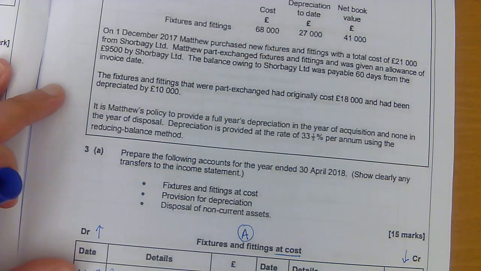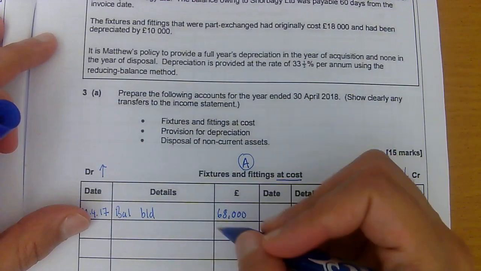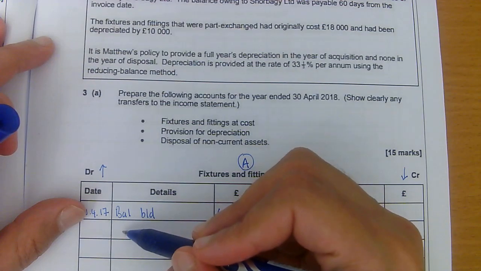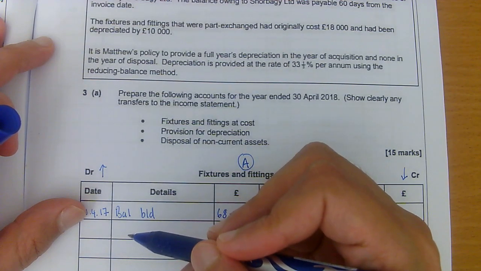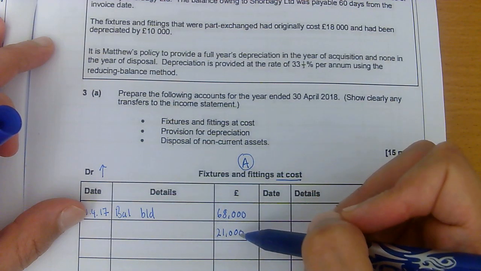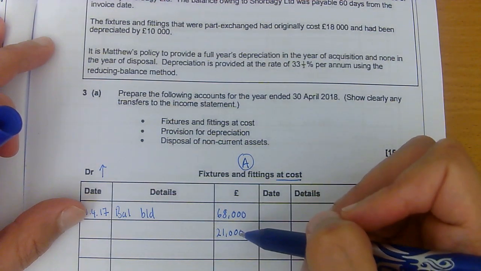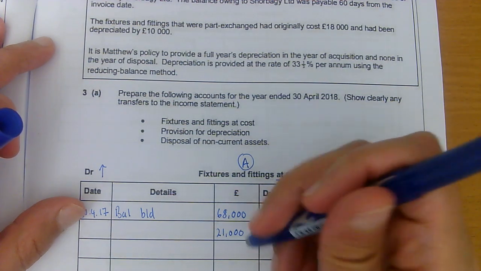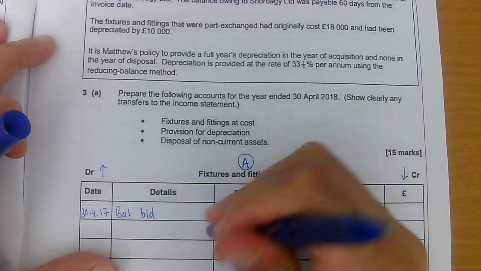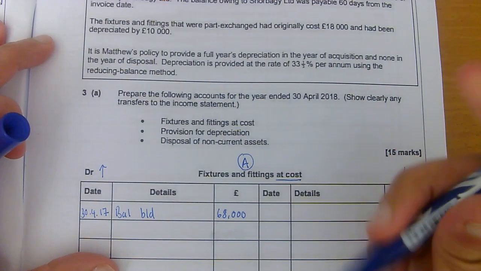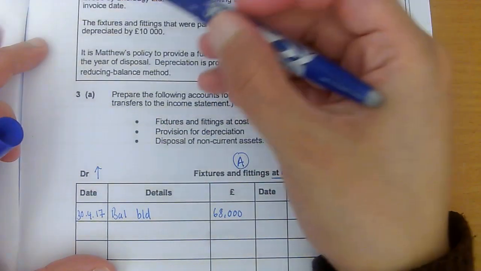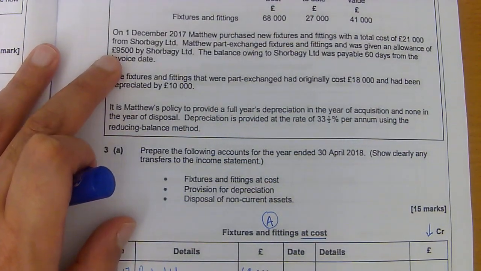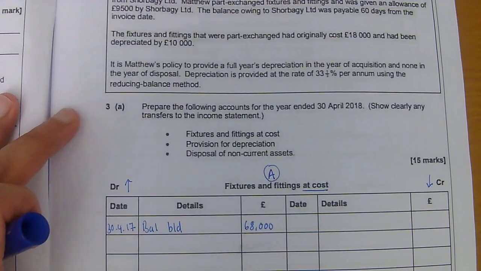Now the common mistake students will make, they will just put 21,000 here, and that would be incorrect because you can't put bank here, you can't put disposal here, you can't put your supplier's name here because you don't owe your supplier 21k. You've not paid 21,000 from your bank. So you have to split this according to this question here. You have to split this based on the information you've got. So you've got a part exchange value of 9,500 here. So we'll put that in first.